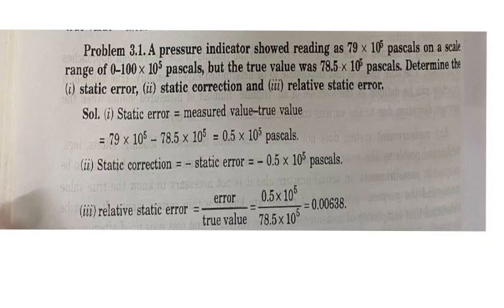Next, let us look into the problem in the error. The problem is: a pressure indicator showed a reading of 79 × 10^5 Pascal on a scale range of 0 to 100 × 10^5 Pascal, but the true value was 78.5 × 10^5 Pascal. Determine the static error, static correction and the relative static error.